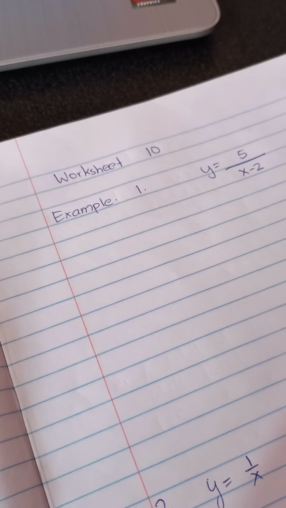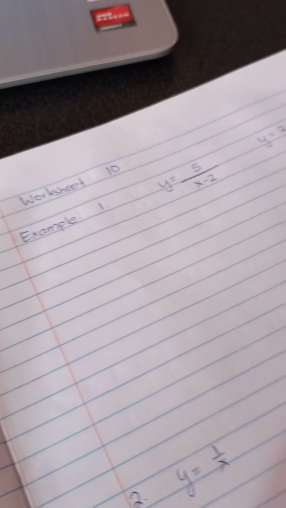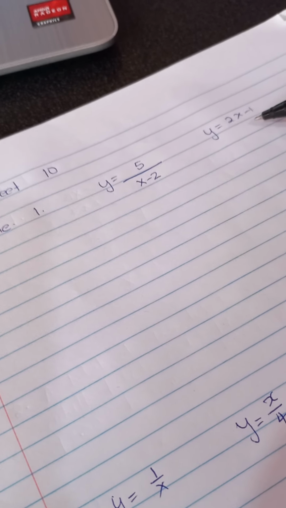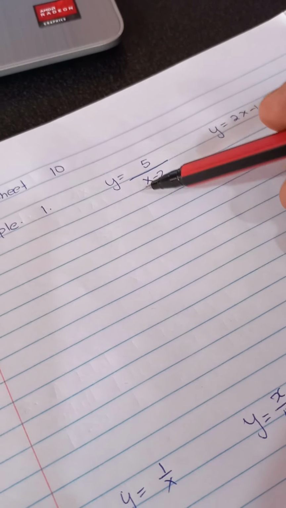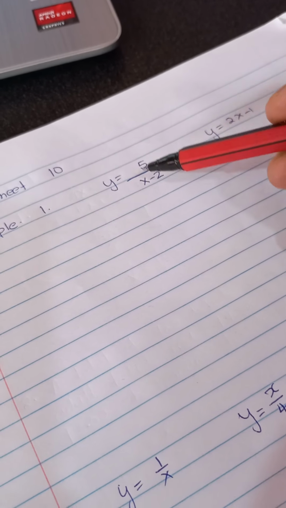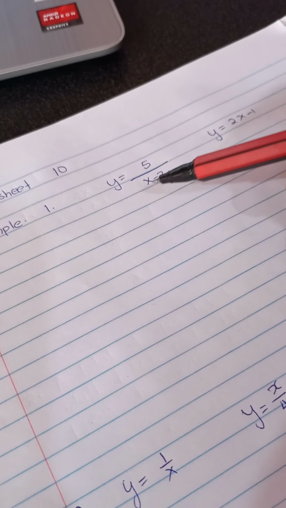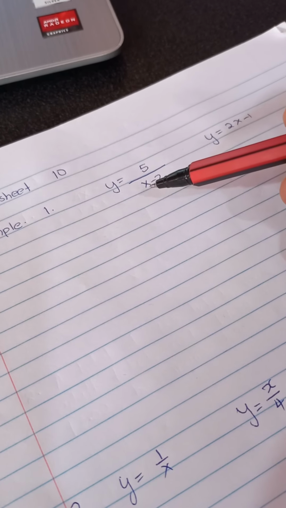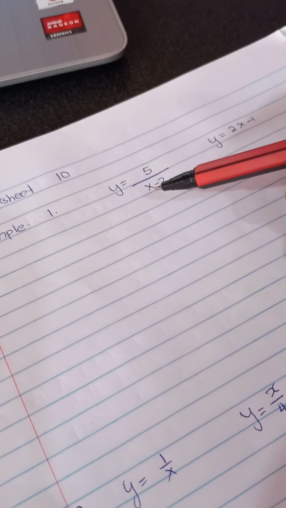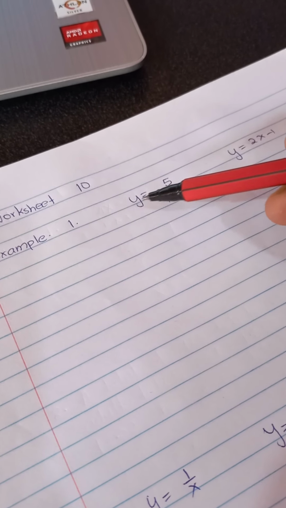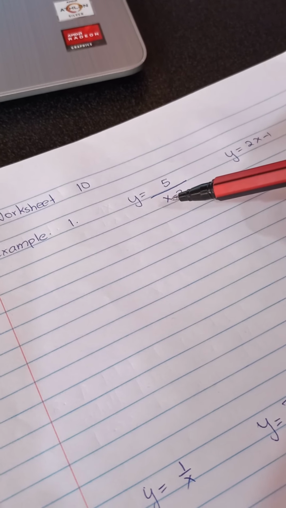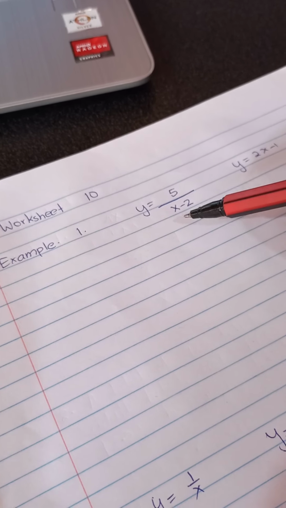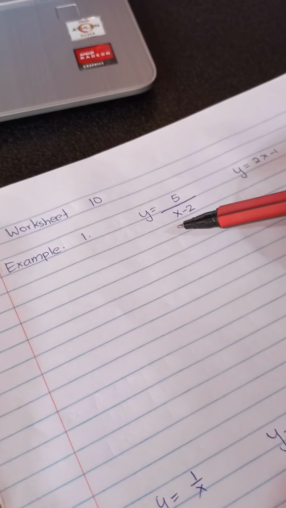Looking at example 1 of worksheet 10, we have a hyperbolic equation and a linear line graph. This is a hyperbolic equation because x is in the denominator. Whenever you find x and y in opposite places on either side of the equal sign, y in the numerator here, x in the denominator, opposite on either side of the equal sign, this becomes our hyperbolic equation.